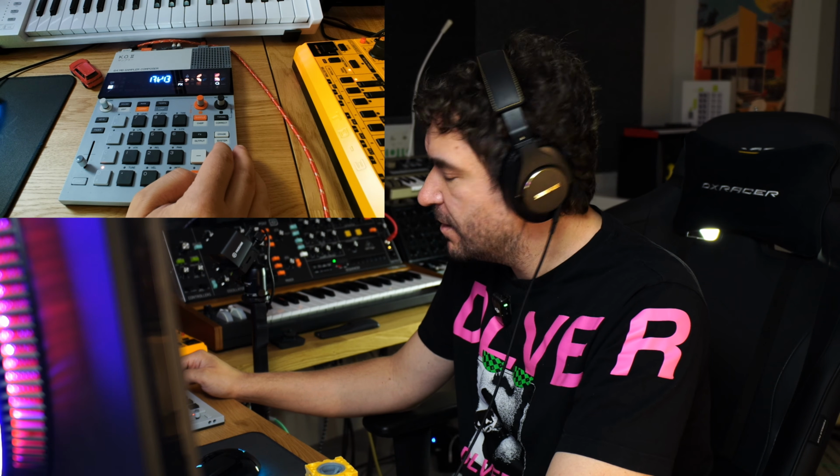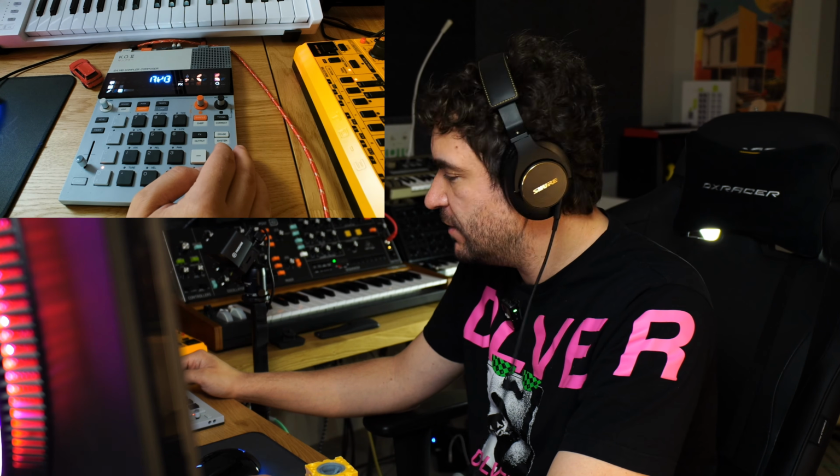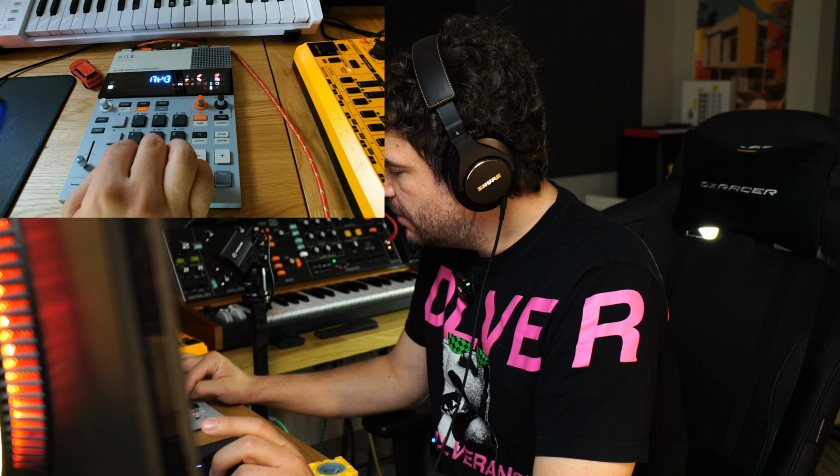And on the reverb, maybe we are going to try our monosynth, but this monosynth is connected with a stereo cable, so the sound is going to be stereo, but it's not true stereo.